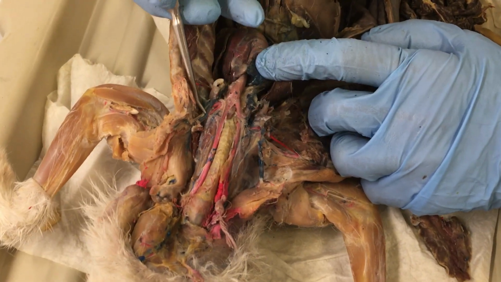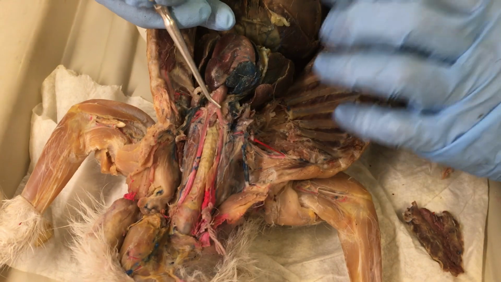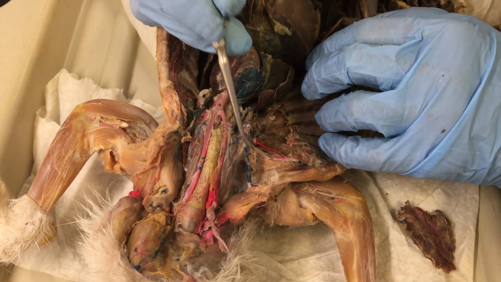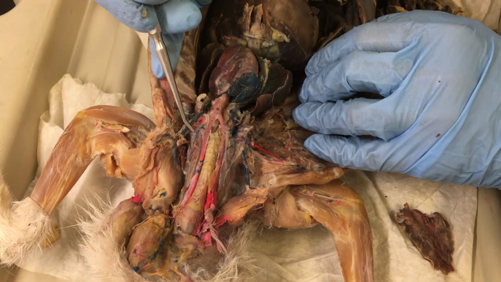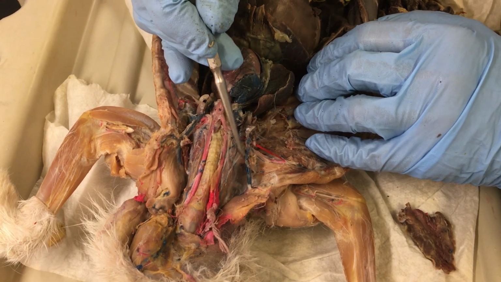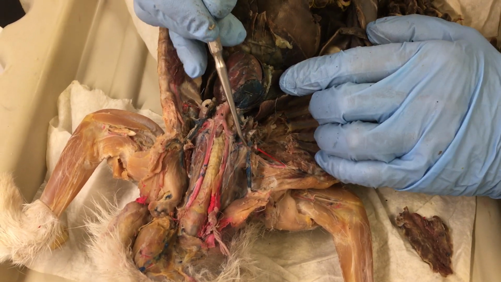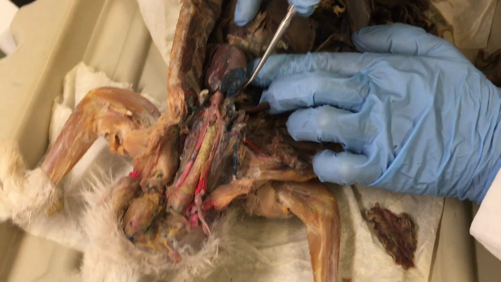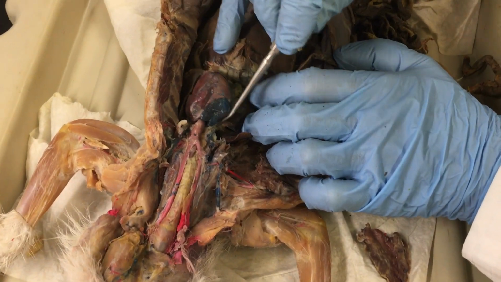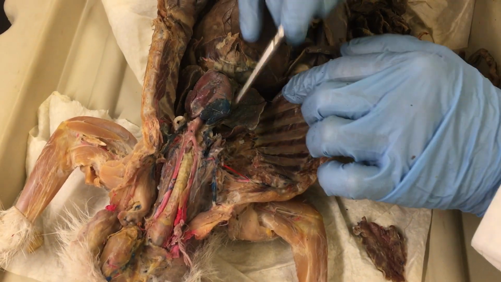These are called the cranial vena cava, which in rabbits is on both sides, but most other mammals have it on the right side only, which is this one. And this will enter also on the right atrium to bring the deoxygenated blood.